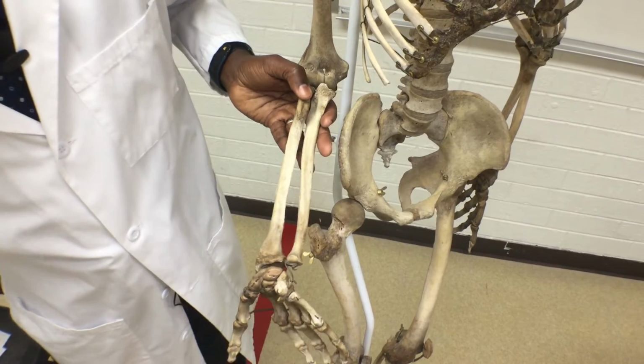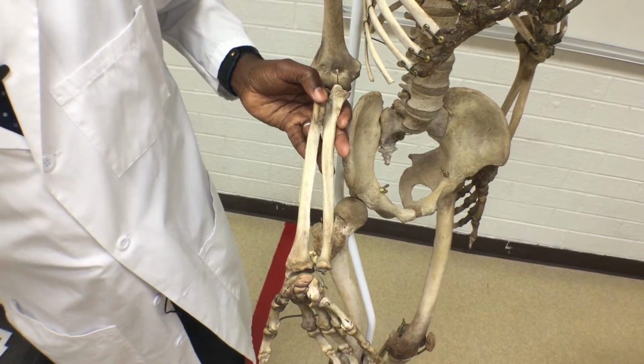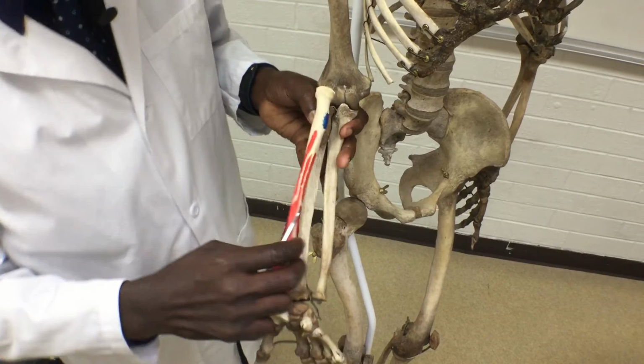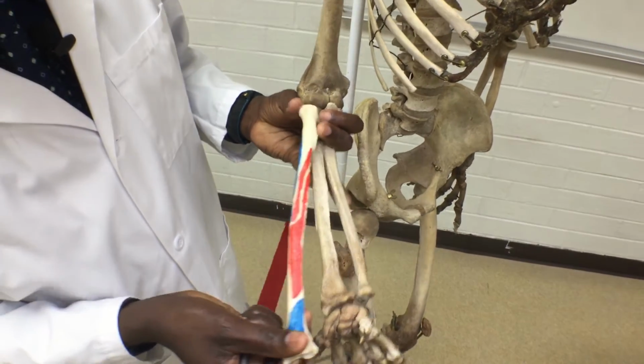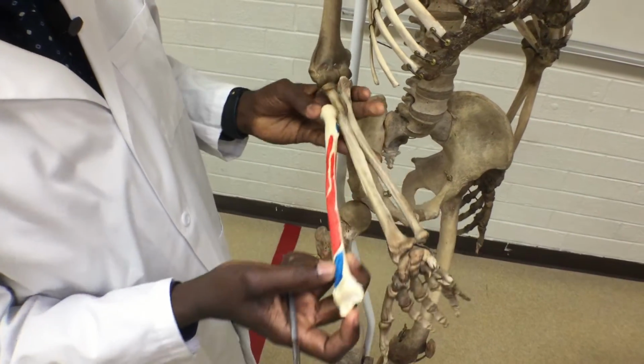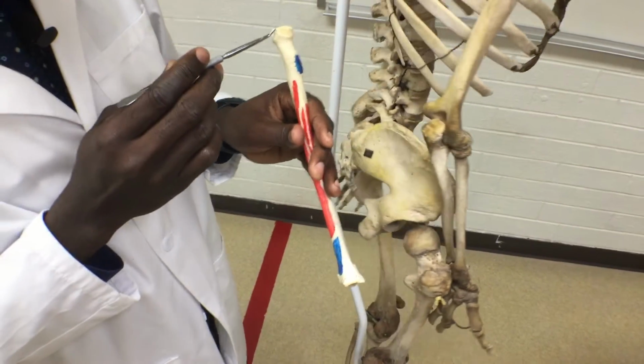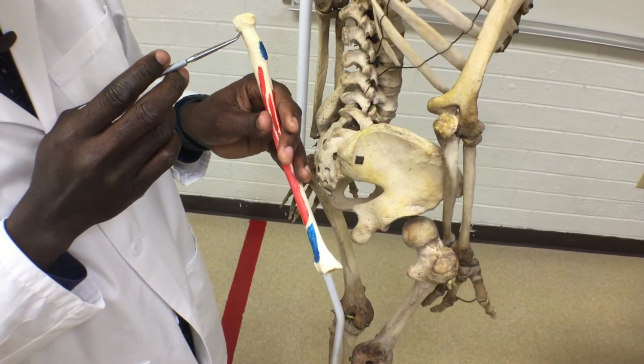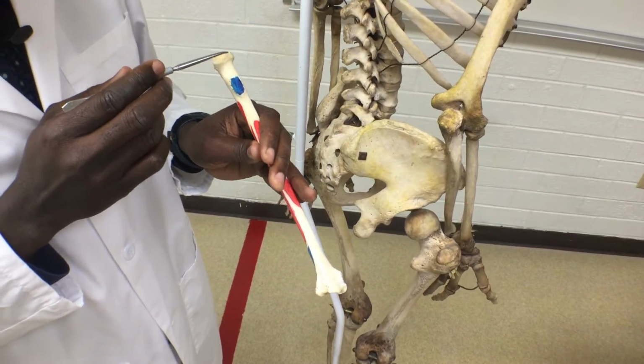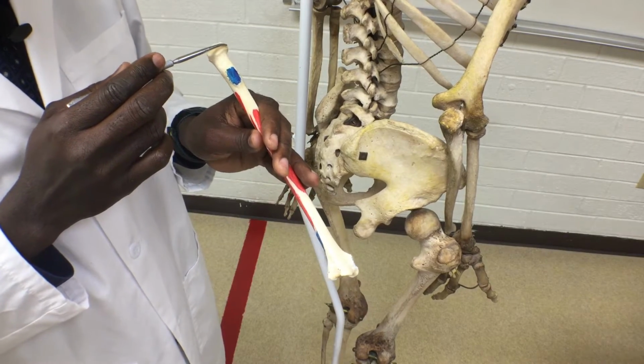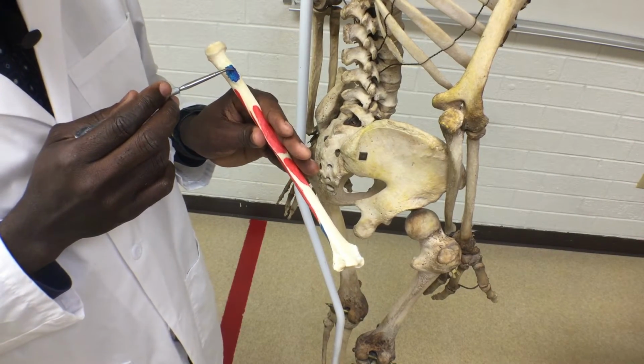So I'm going to pick the radius first. When I talk about the radius, here is the radius, and you can see the radius has the styloid process. So here is the head of the radius. This is the neck of the radius. Right about here is the notch of the ulna. This is the radial tuberosity.